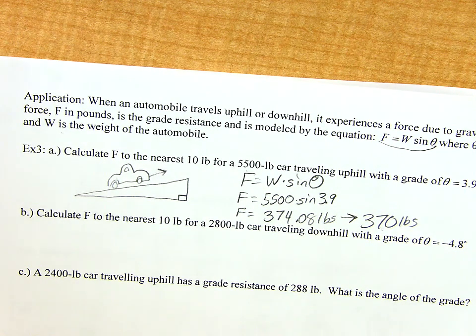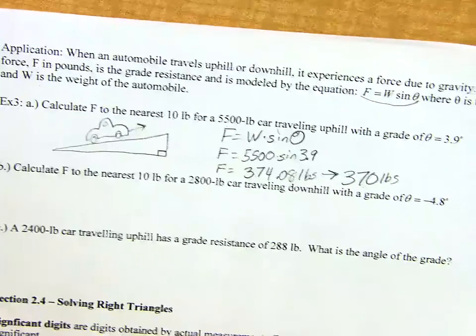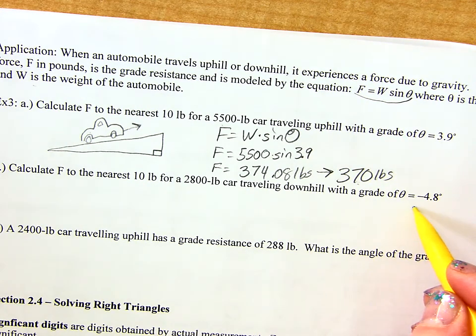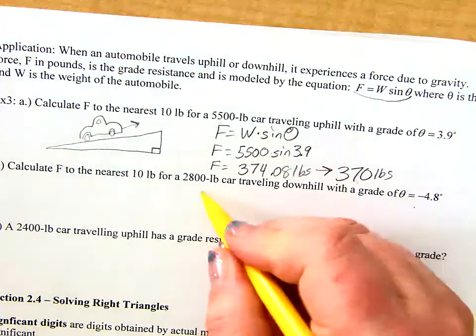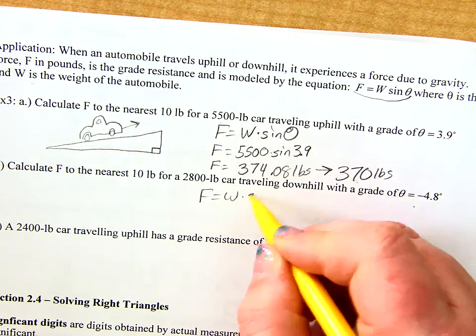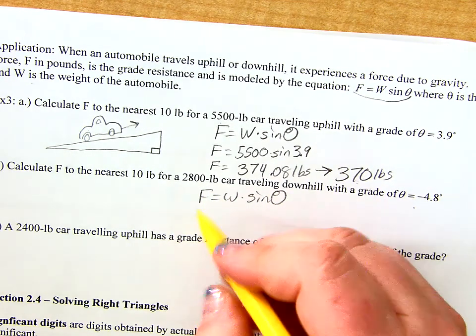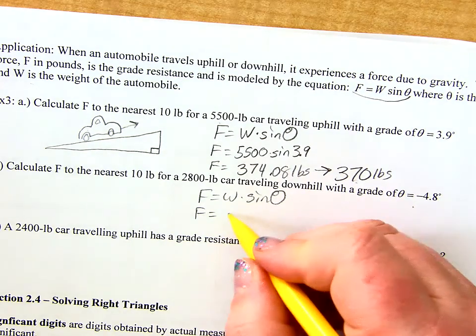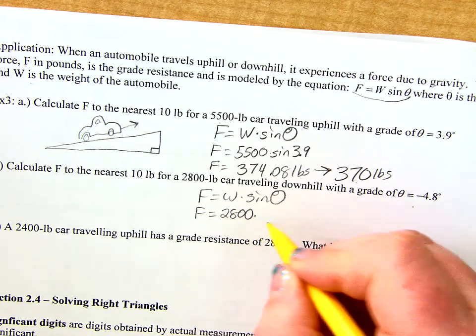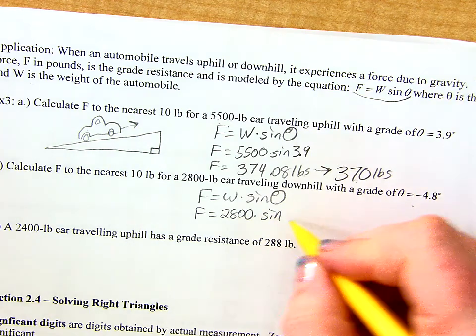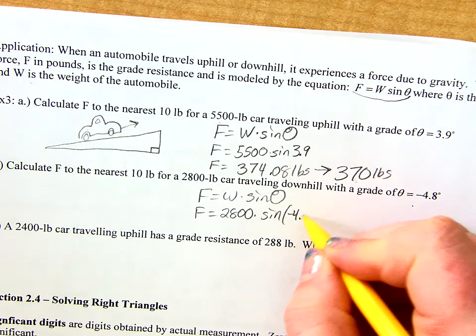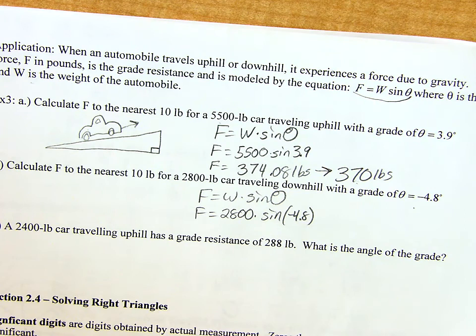All right, let's try B. Calculate F to the nearest 10 pounds for a 2,800 pound car traveling downhill with a grade of negative 4.8. Well, just because I'm going downhill doesn't really mean I have to change anything. That just makes my angle negative because I'm going downhill. So I get to use the same formula, F equals W times the sine of theta, and just pop in what you need. The weight this time is 2,800, and my new value, negative 4.8. So let's see what we get this time.